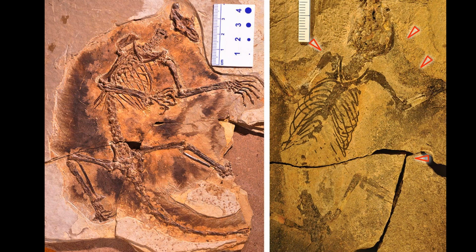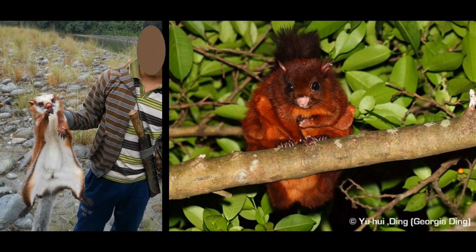For these flying squirrels, of course, habitat loss is there, which is a common thing, as I mentioned. But in those areas, hunting is also another big threat to these species.